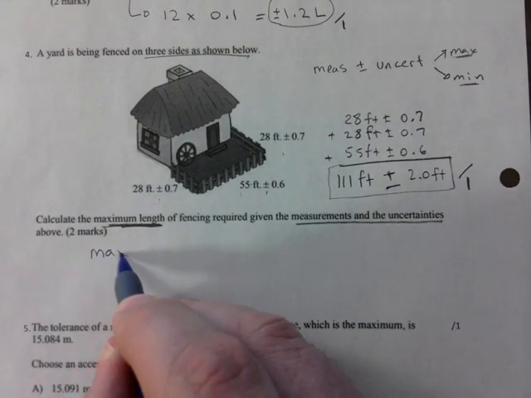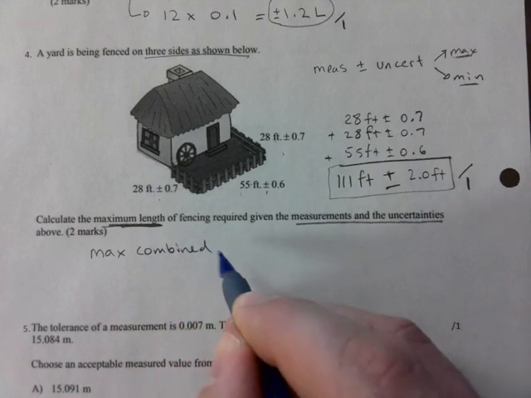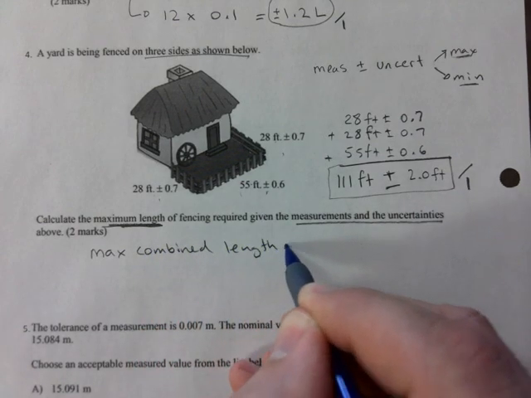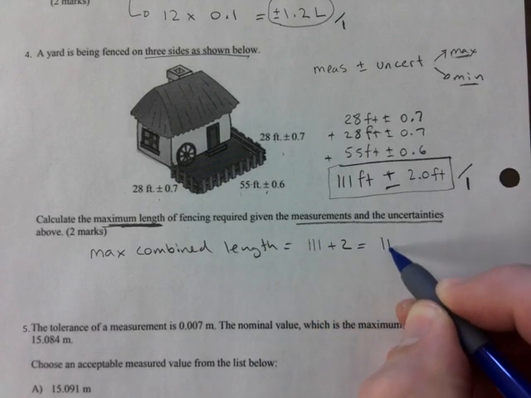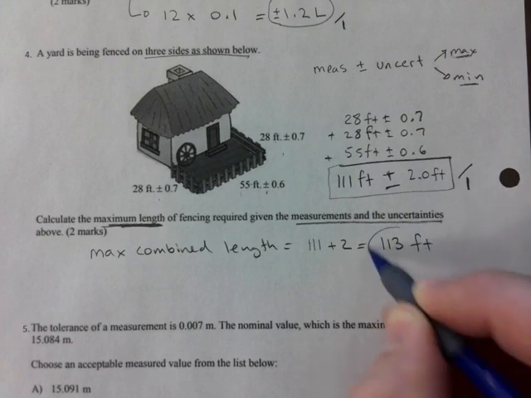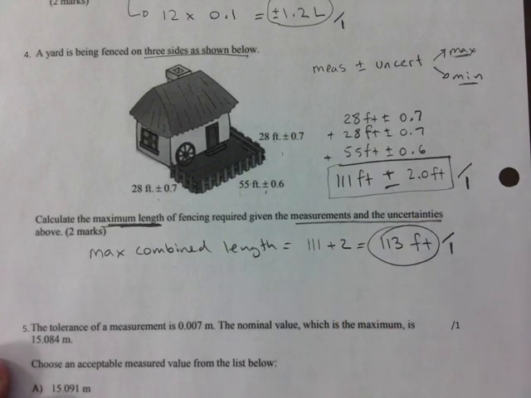To get the max combined length, you just go 111 plus 2. So it's 113 feet. You get another mark for that step right there. The minimum would be 111 minus 2, subtract.